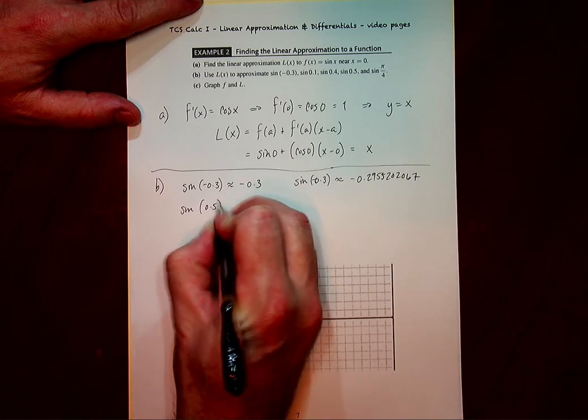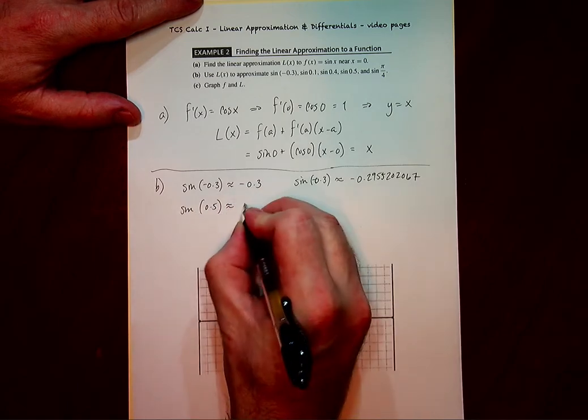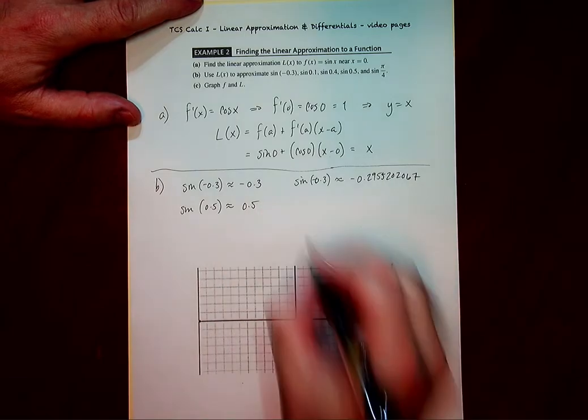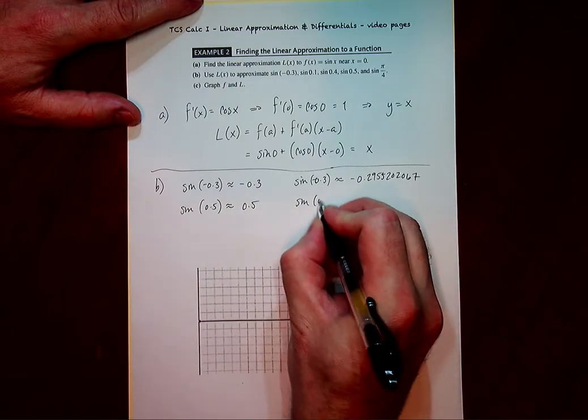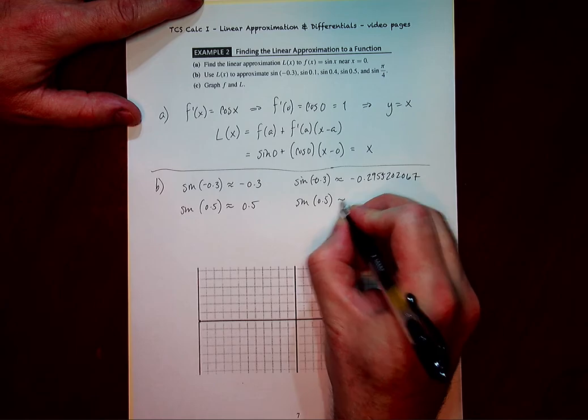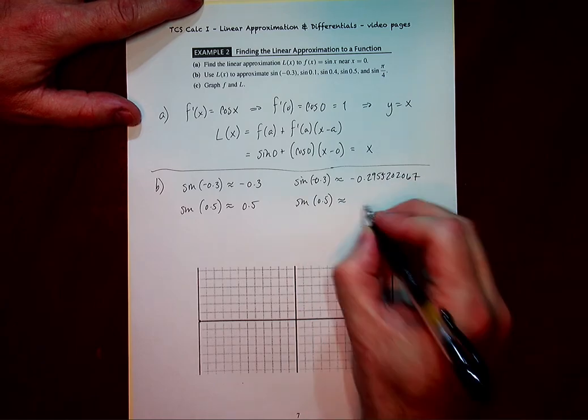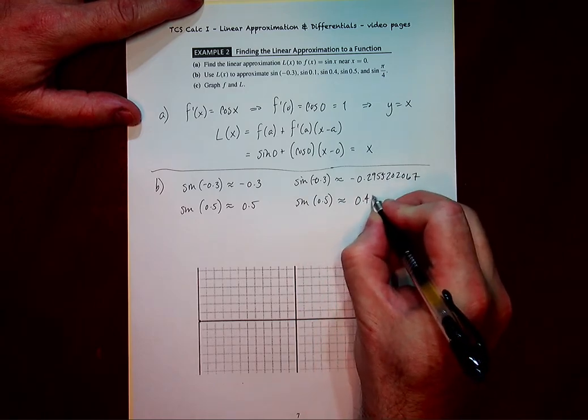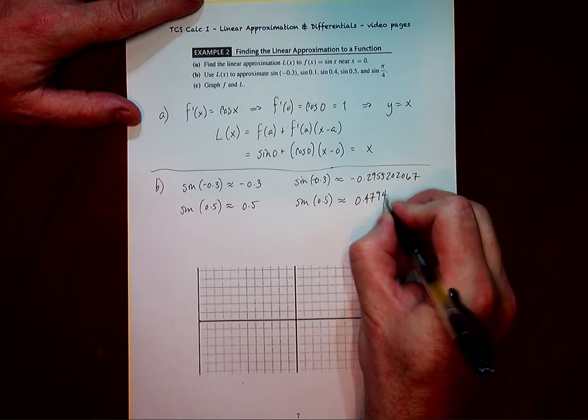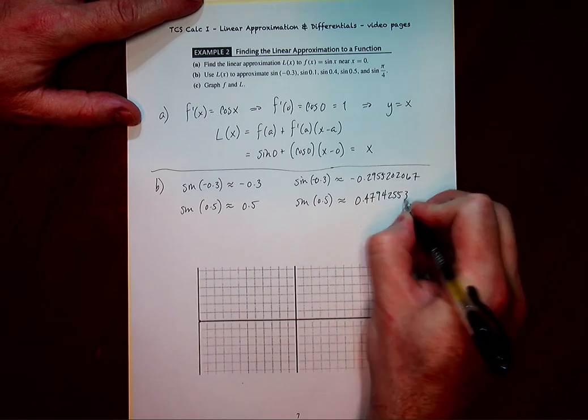sine of 1/2, obviously you get 1/2. And if you were to plug sine of 0.5 into your calculator, you would get 0.4794255386.